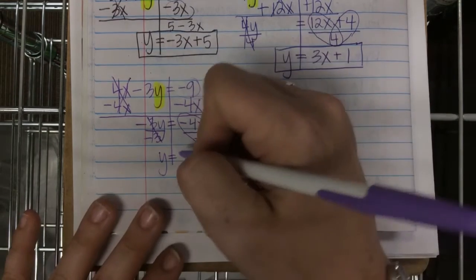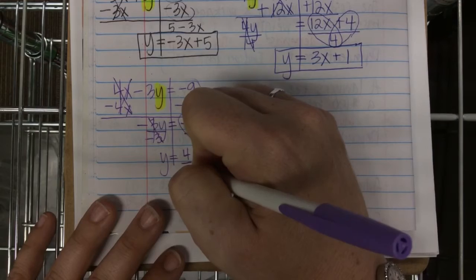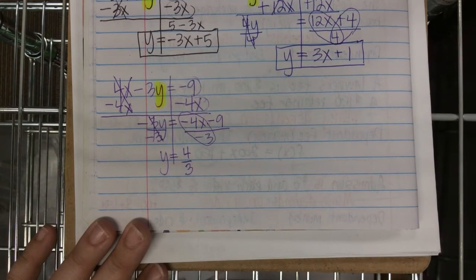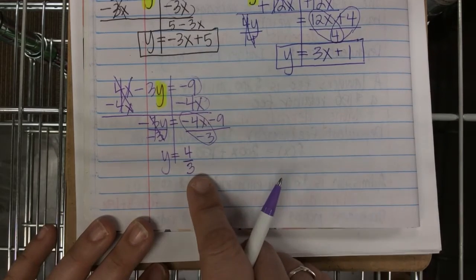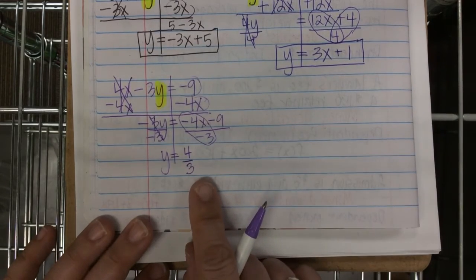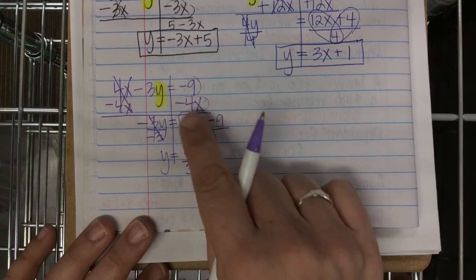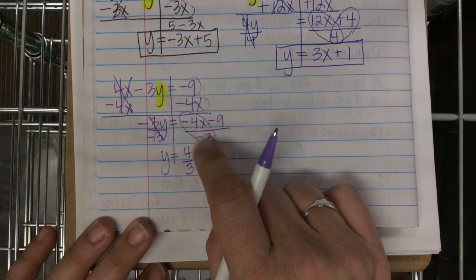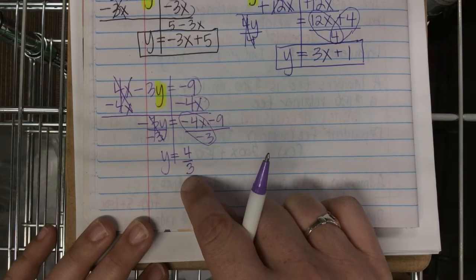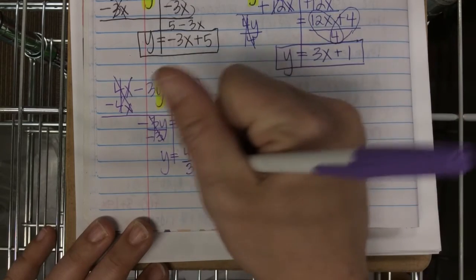I'm going to leave it as a fraction. I don't want mixed numbers. I do want improper fractions. You can leave it 4/3. If it doesn't work, leave it as the fraction. Maybe simplify, if it's 12/9, both can be divided by 3, but leave it as an improper fraction. It's got the variable x with it.